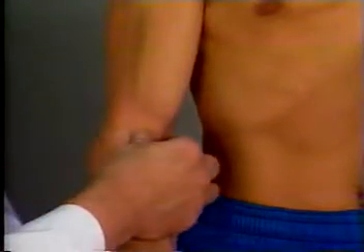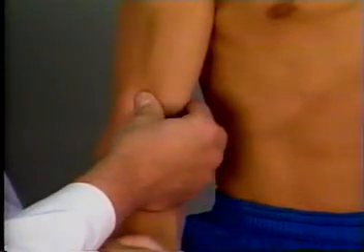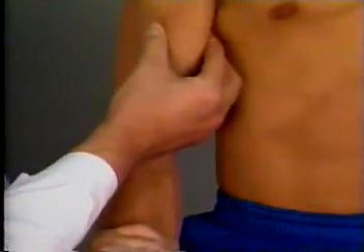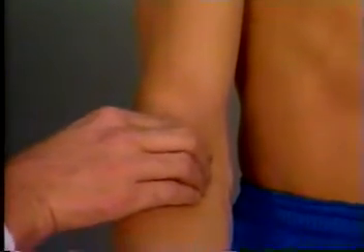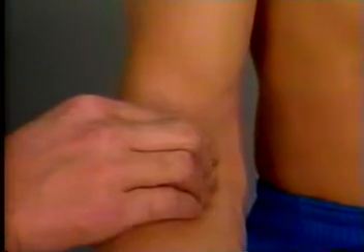Biceps tendon. In the midline of the antecubital fossa, the biceps tendon passes from proximal to distal. This can be accentuated by asking the patient to flex the supinated arm against resistance and should be palpated proximally into the belly of the biceps muscle. Brachial artery. Just medial to the biceps tendon, the brachial artery can be palpated in the antecubital fossa.